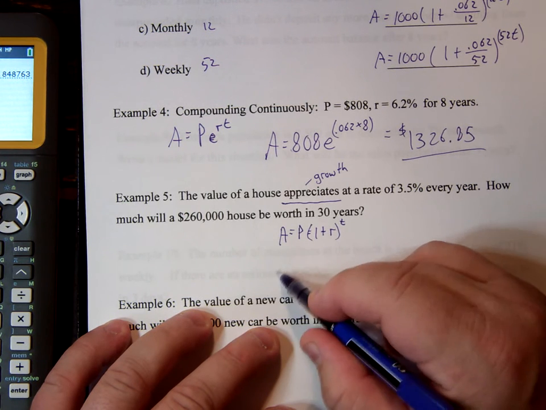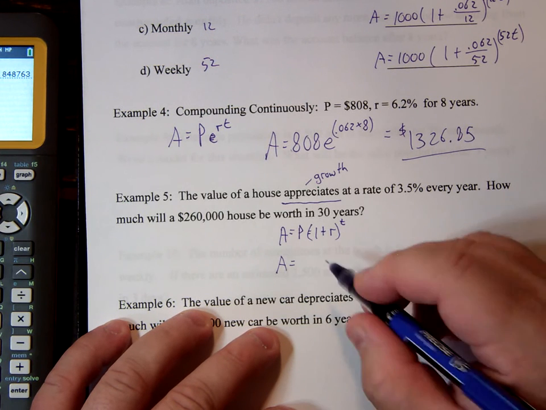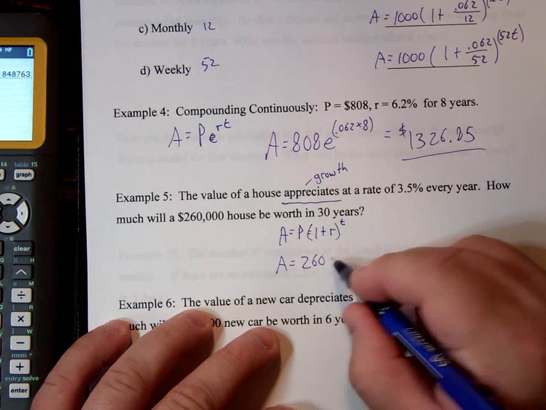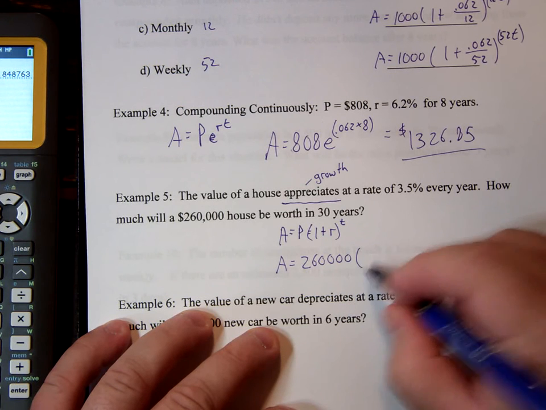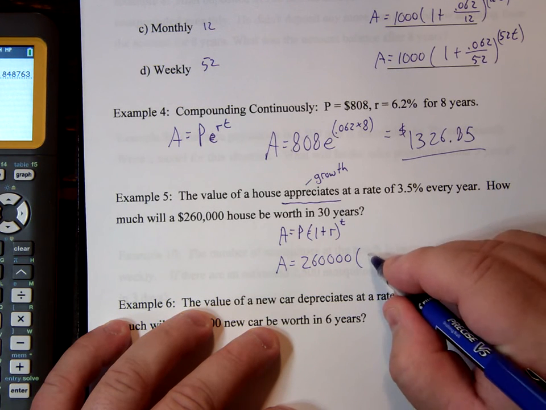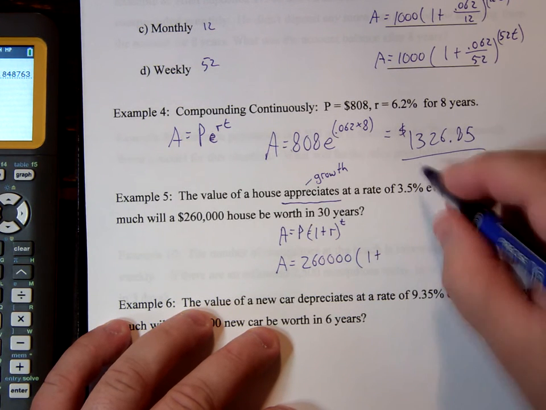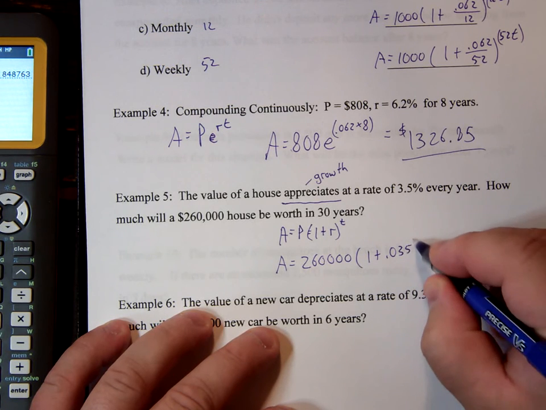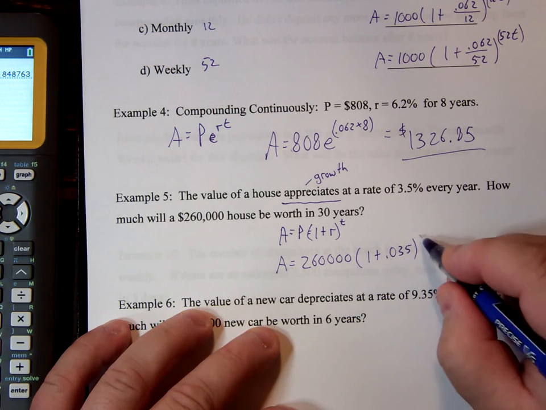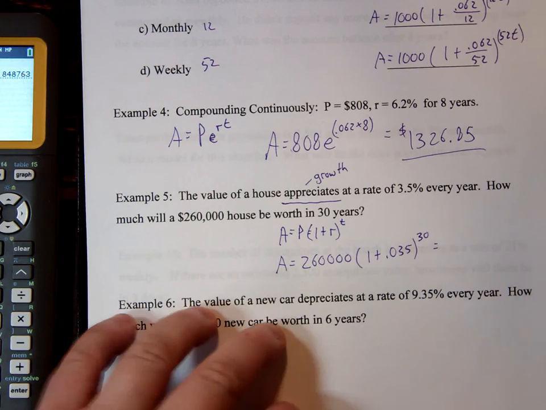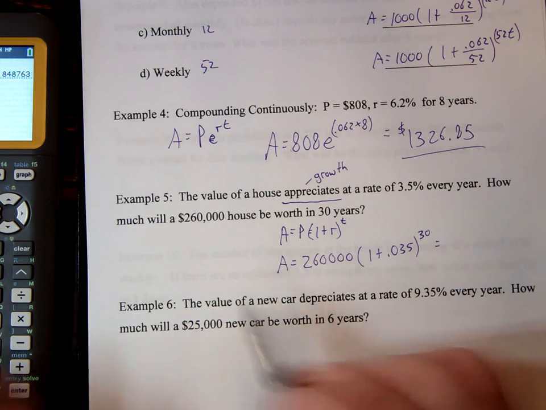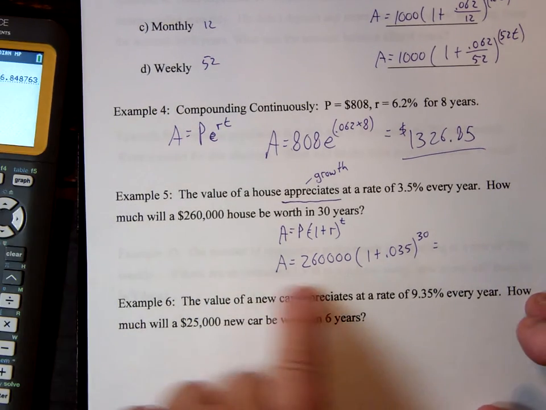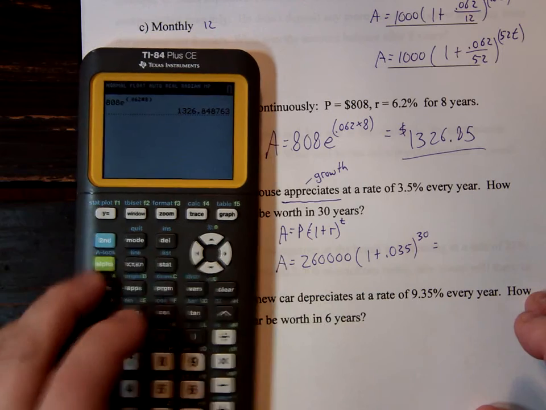Well, the amount the house will be worth, if it starts at $260,000, 1 plus your rate, to move it twice, 0.035 for 30 years, 30th power. So on your assignment, make sure you write out the formula, not just the answers.